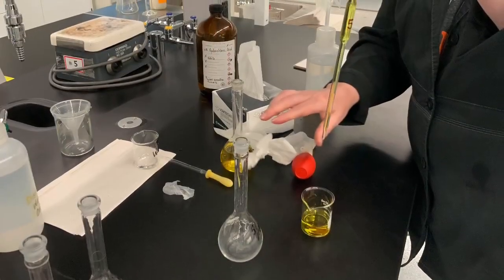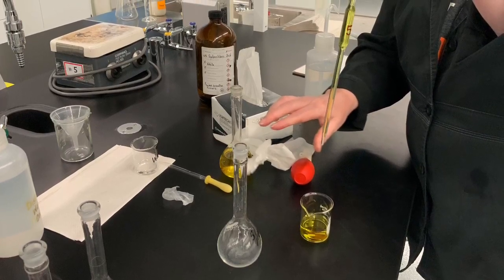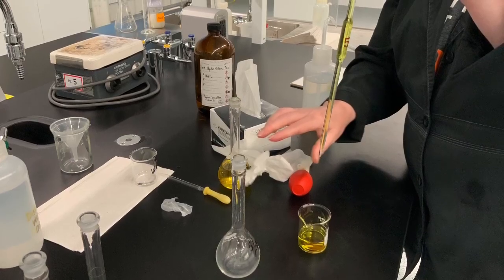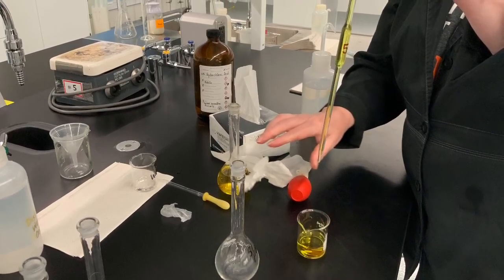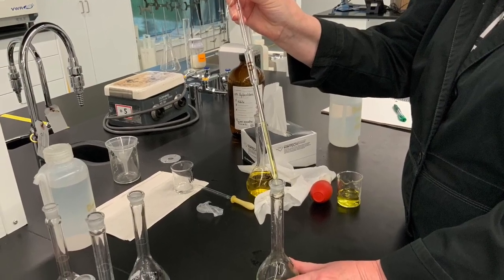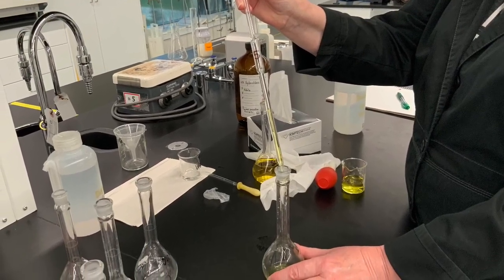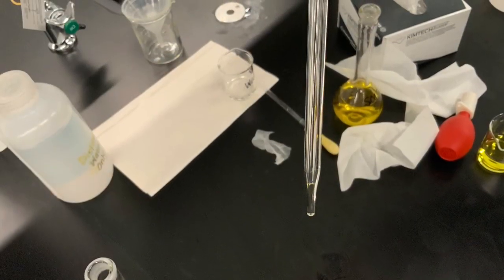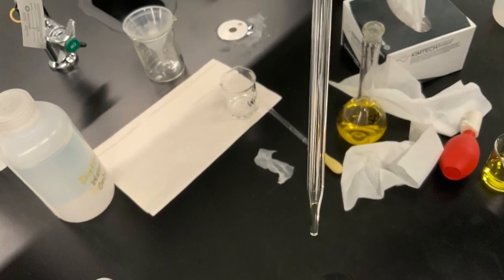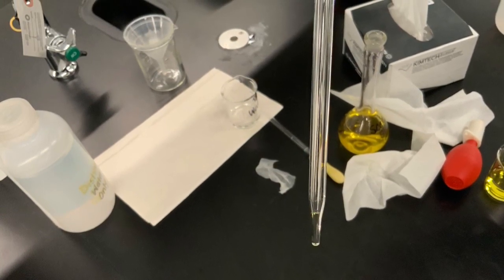Now we can transfer these 5 milliliters into a new 100 milliliter volumetric flask, and we don't have to worry about the last drop that stays in the tip of that pipette because they are calibrated to deliver, so the last drop in that tip is already accounted for and we don't have to shake or blow it out to deliver 5.00 milliliters.